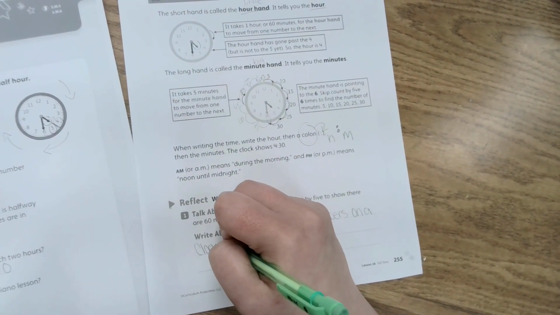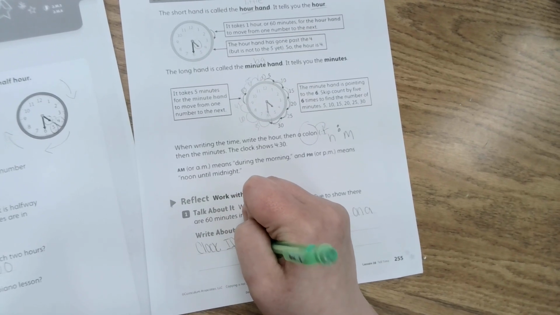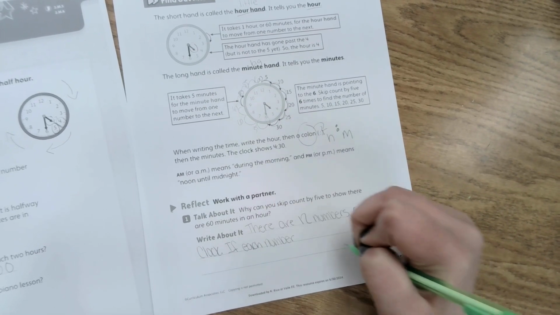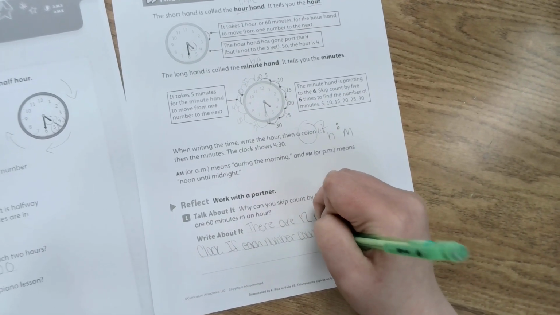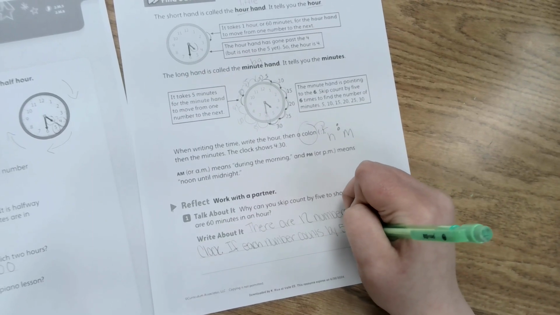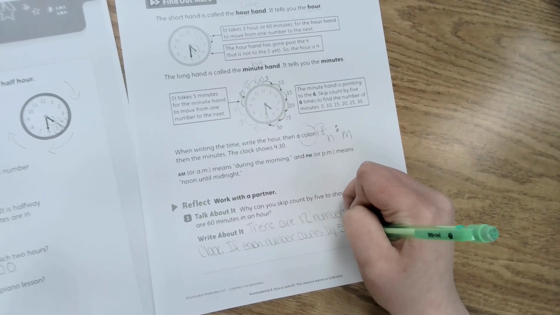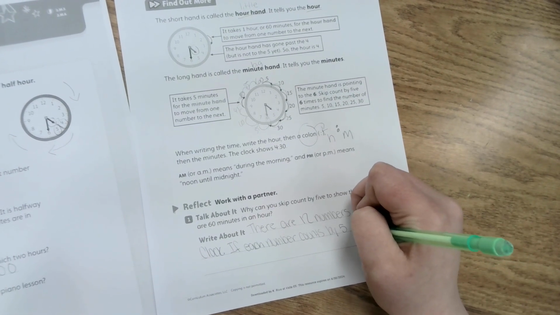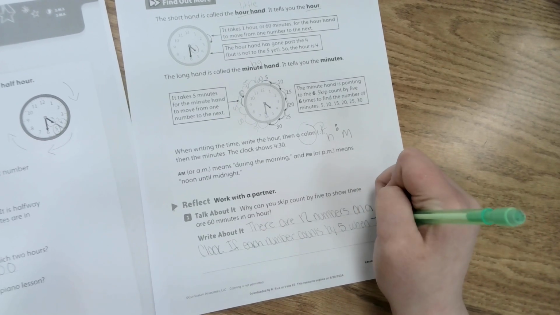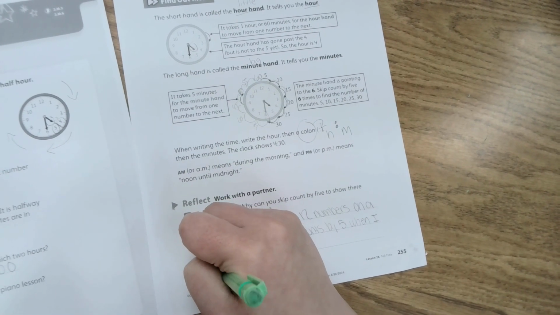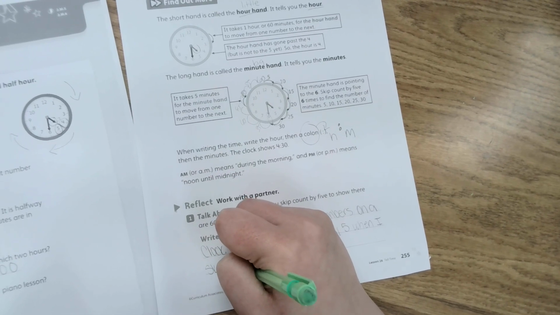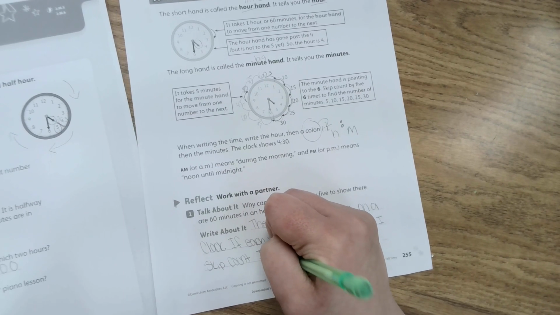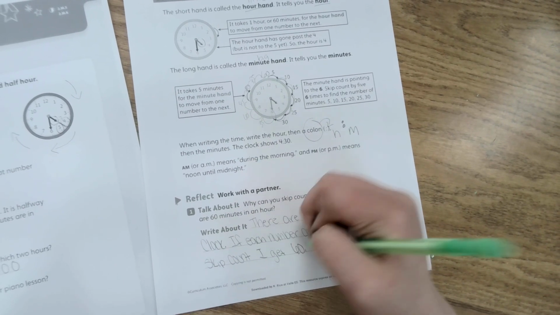So if each number counts by 5, when I skip count, I get 60. And we did that up here.